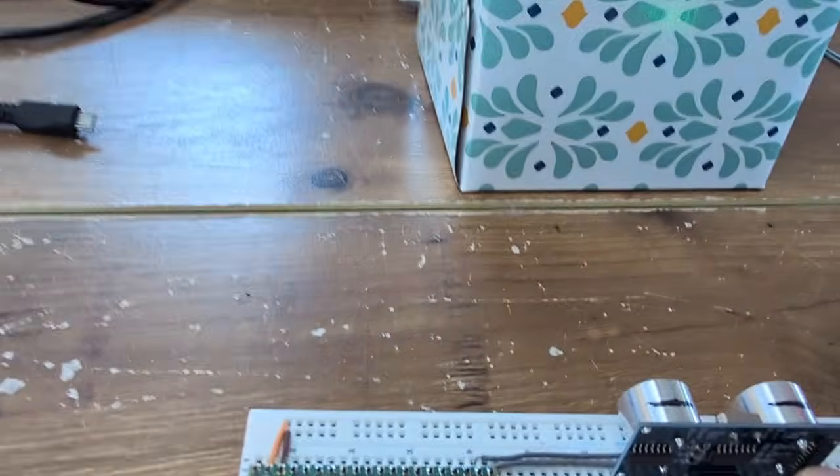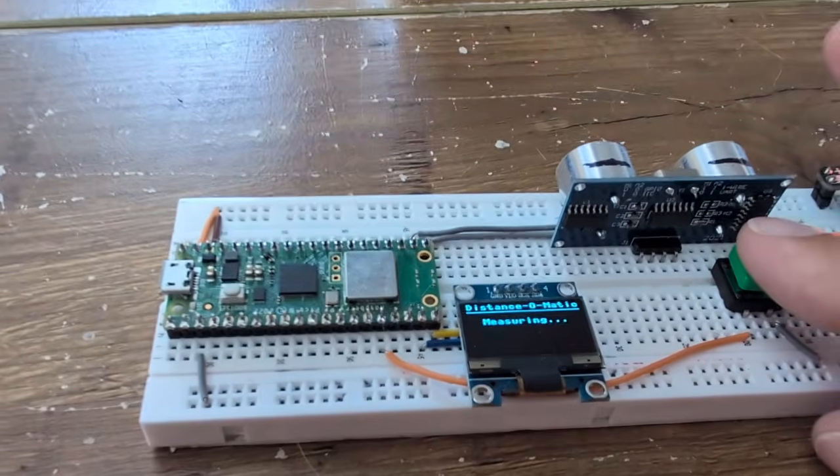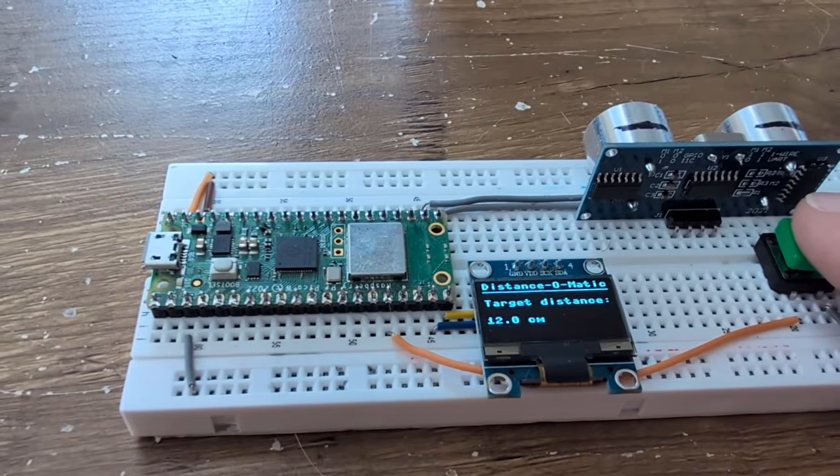11.9. Back pointing at the tissue box. 12.0.